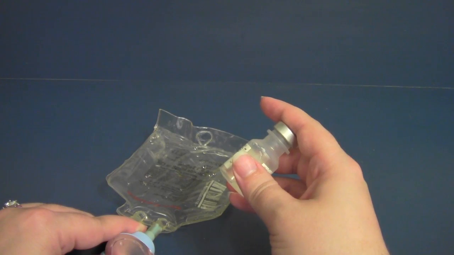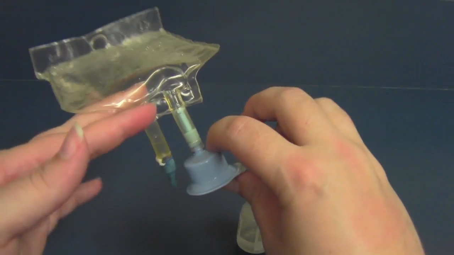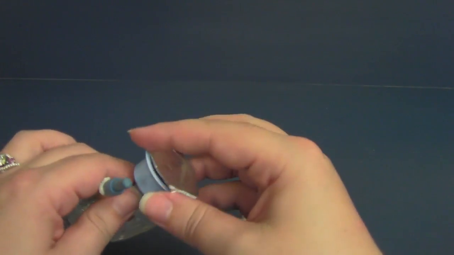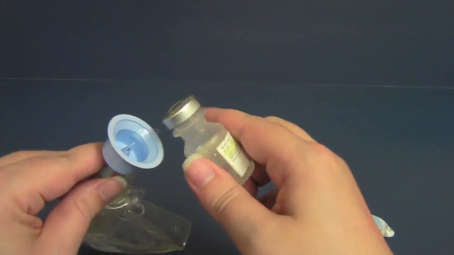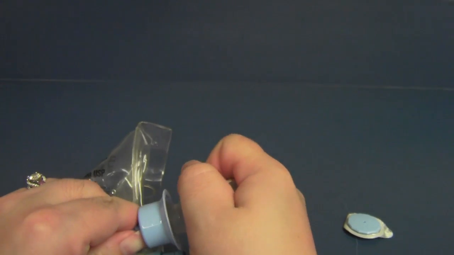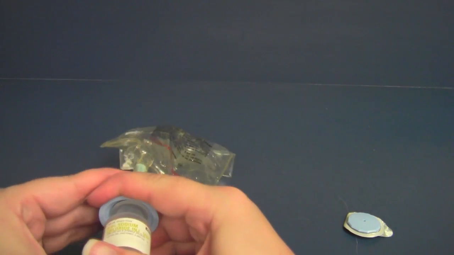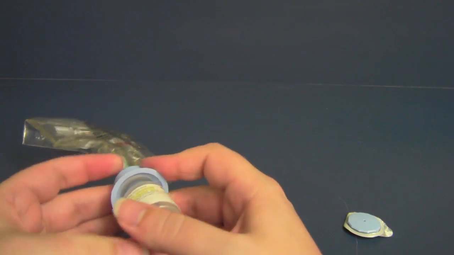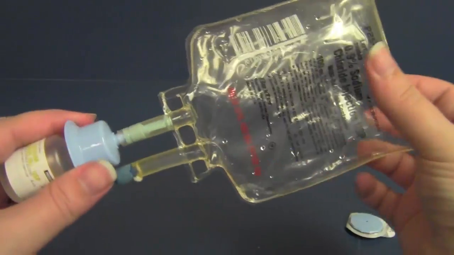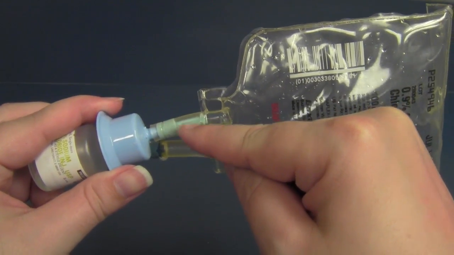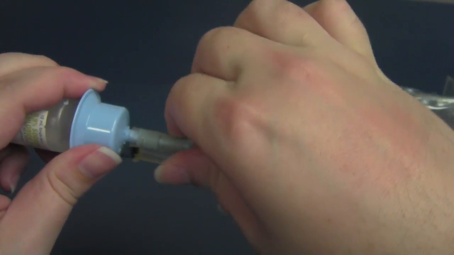A lot of antibiotics are coming in powdered form in vials nowadays, so we have these mini bags that have these little hats on the end. What we do is we peel off the bottom cap. We have to insert the vial on there, making sure that it's all the way on there. Otherwise it may fall off. Then right here is where you're going to break a connection.